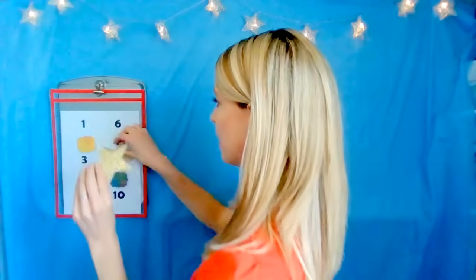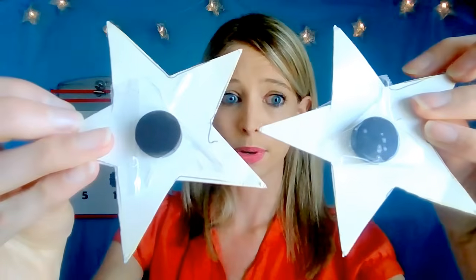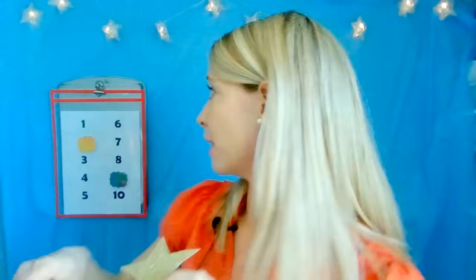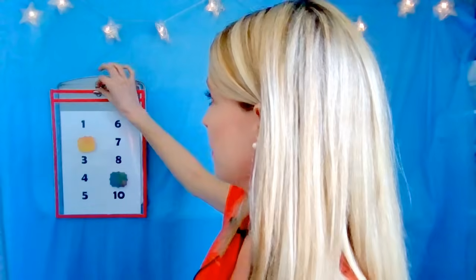Like I said, I just made these. These are just sparkly paper that I put a magnet on, and then I use a cookie sheet. This is a magnetic clip. Let me bring it in. I'll bring it in closer for you.